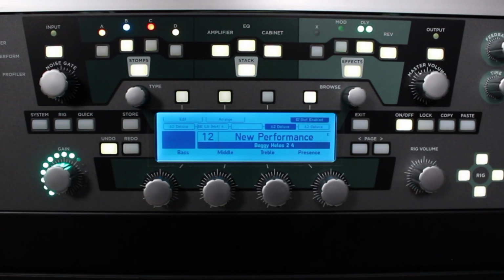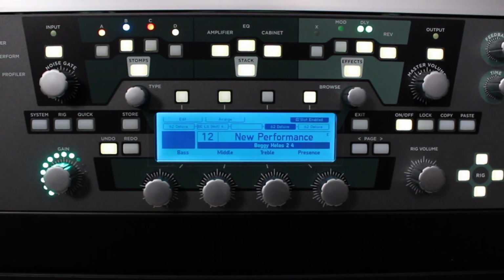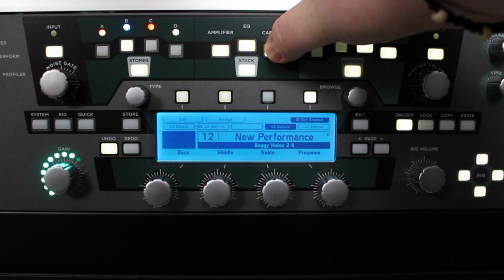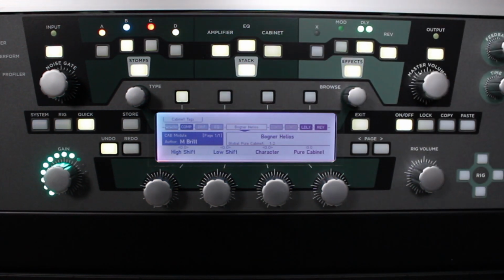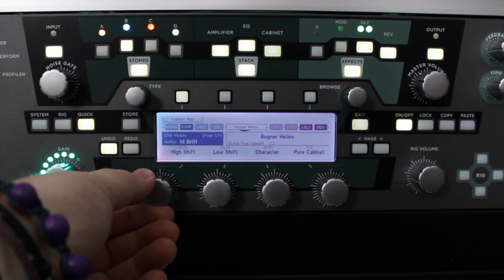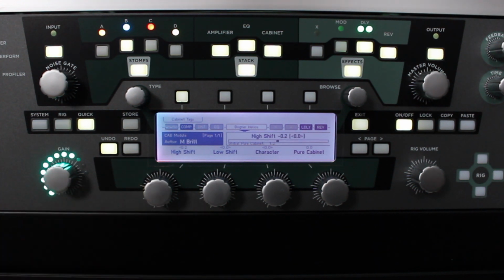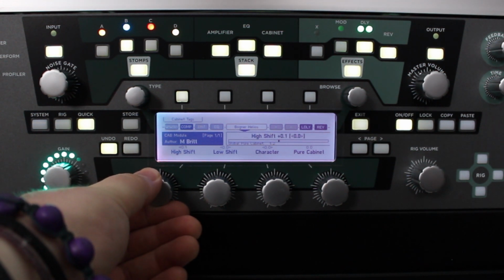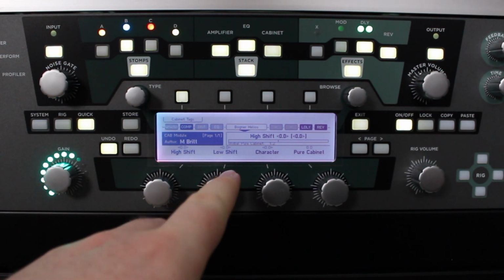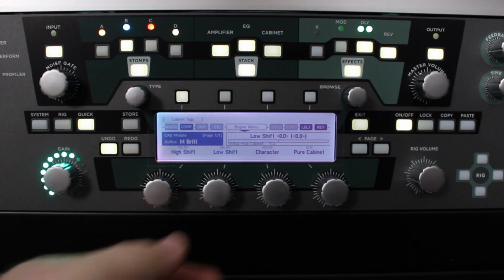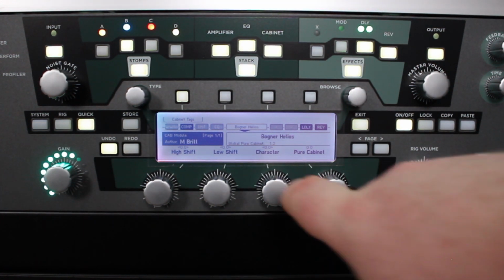So say you've got your profile and you like the way it sounds, but it's too toppy or too boomy and no amount of tweaking the EQ here is doing anything. I think what's often overlooked is if you go into the cabinet block here, so you just hold it down for a second, you've got this high shift and low shift. If your profile's sounding a bit toppy, knock that back just by a fraction. I mean, it's a very sensitive control to my ears. Or if you want a bit more top, you can knock that up a couple. Same with the bottom. If it's a bit boomy, just move this up by 1 or 2 and it really does tighten everything up.